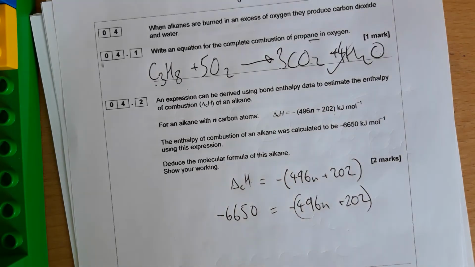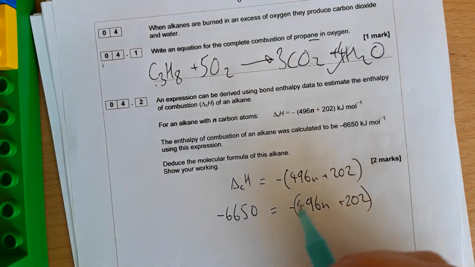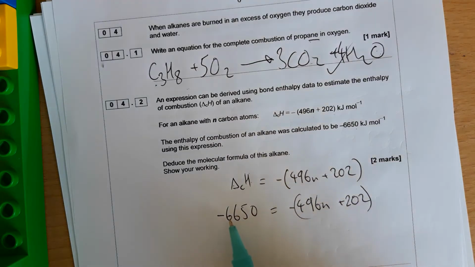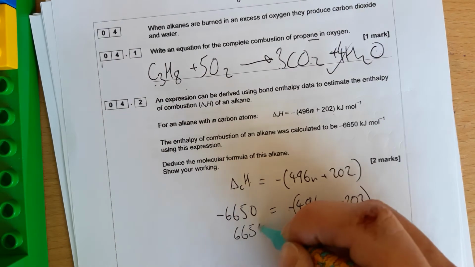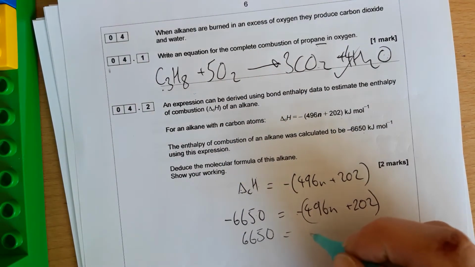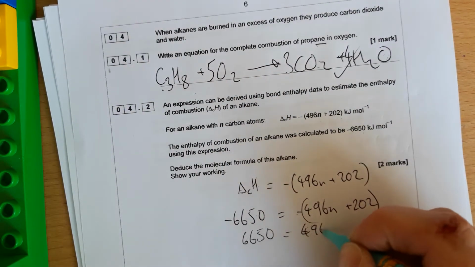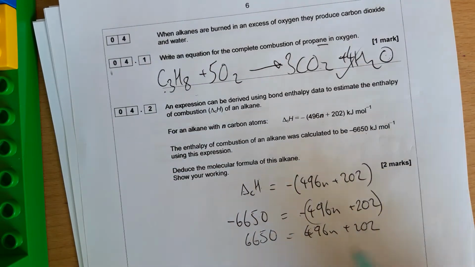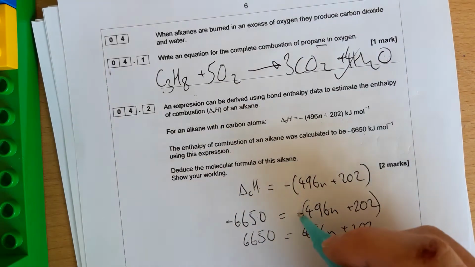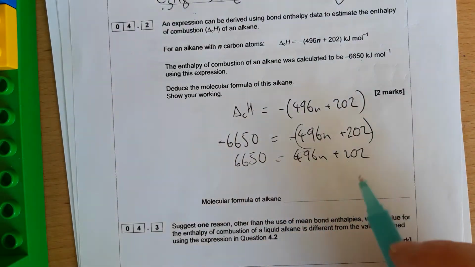So then, what can I do there? I can rearrange this, can't I? That's a minus number, so 6650 equals 496N plus 202. Because there's a minus on both sides. Sorry, I'm thinking out loud, I'm trying to work it out myself.